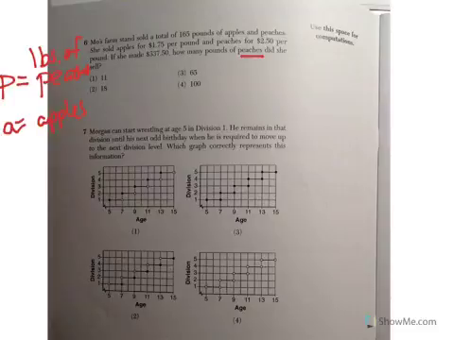If there's a total of 165 pounds of both apples and peaches, then we take the number of pounds of peaches, P, plus the number of pounds of apples, A, equals our total, which is 165 pounds. The next equation deals with money, and you have to remember cost times quantity equals total.